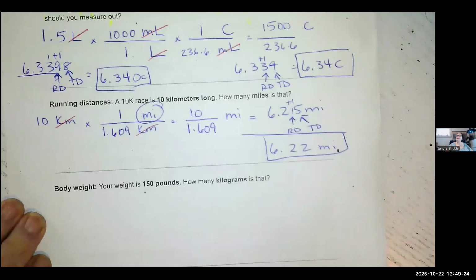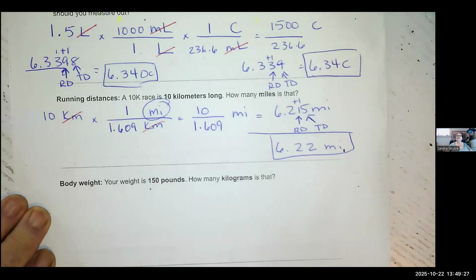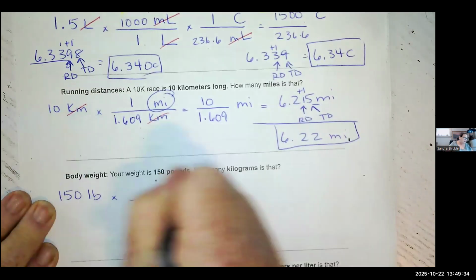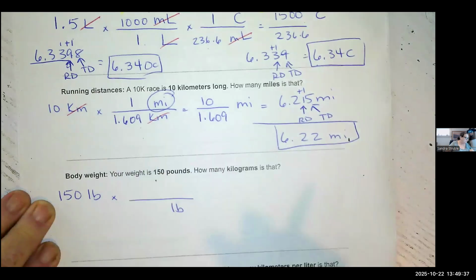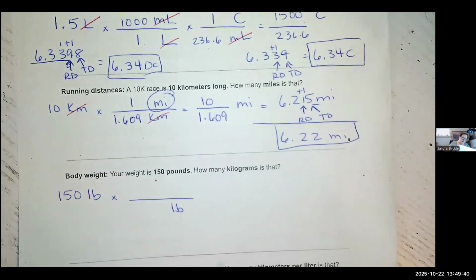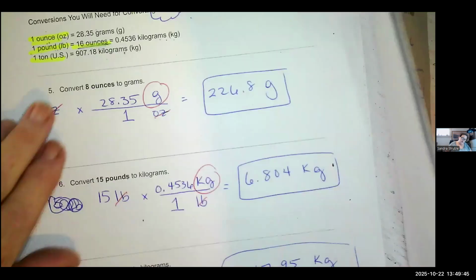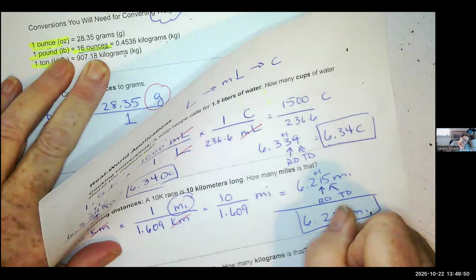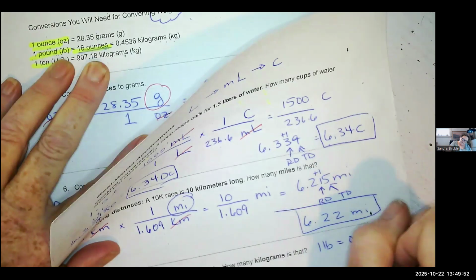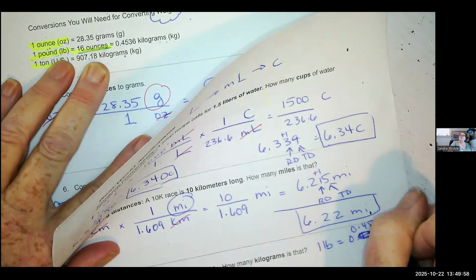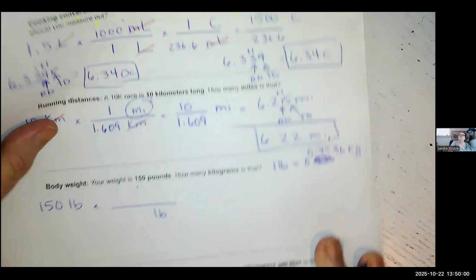Body weight. Your weight is 150 pounds. How many kilograms is that? Start with what you're given. And I think we have a way to get from pounds to kilograms. Let's see. Pounds to kilograms right there. So 1 pound is equal to 0.435, I'm sorry, 0.4536 kilograms. All right, so go to kilogram.